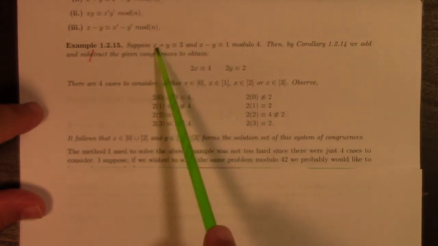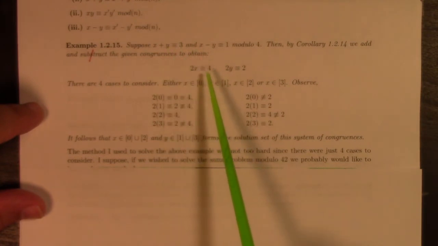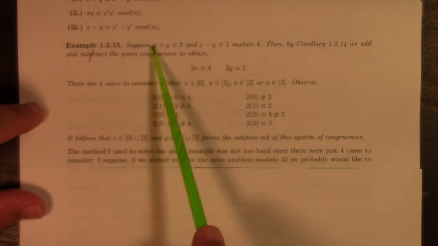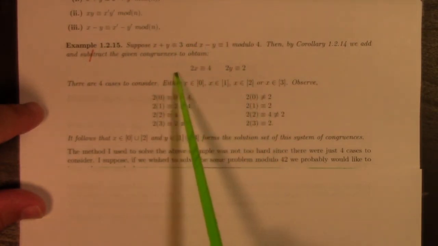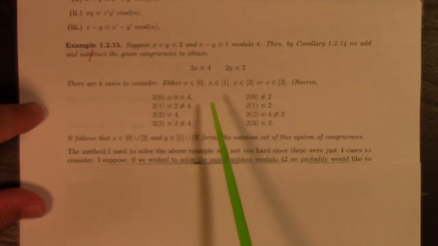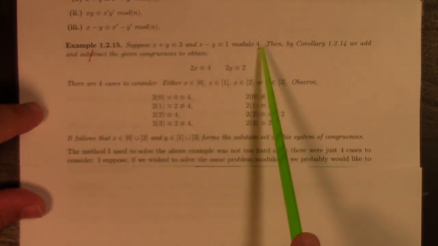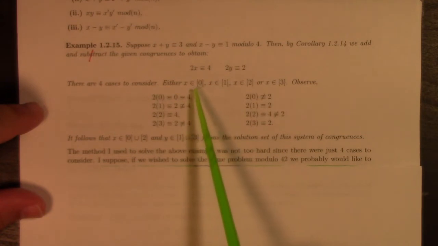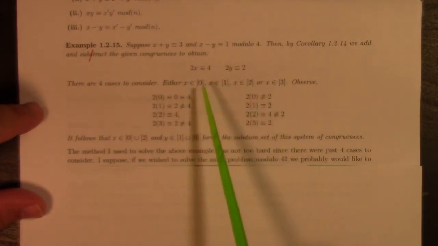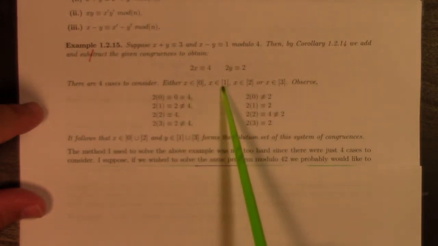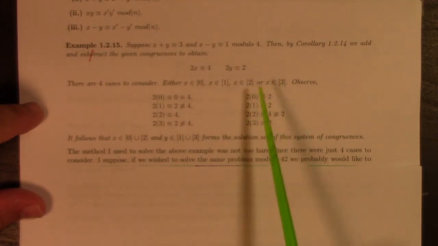X, oh, actually I'm solving that. I added these congruences to get the y's to cancel, and then I subtracted them to get the x's to cancel and to get this, right? So since we're working modulo 4, there's just these 4 cases to consider: x is either 0, 1, 2, or 3.